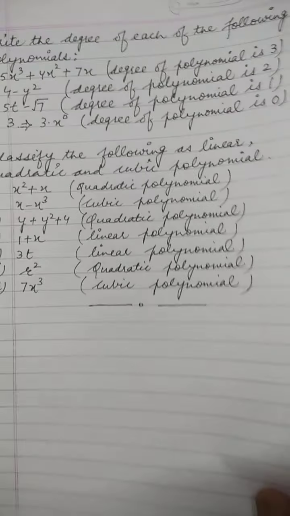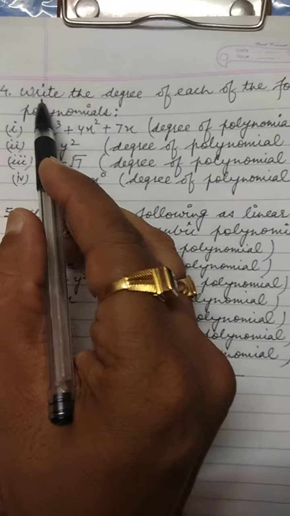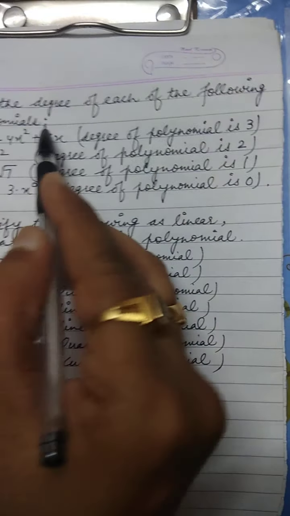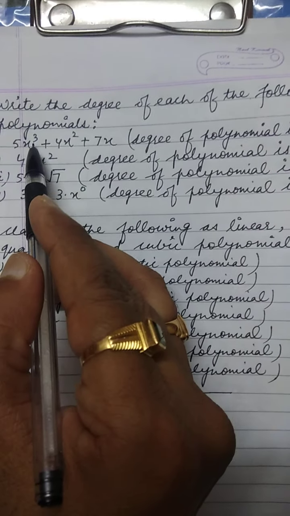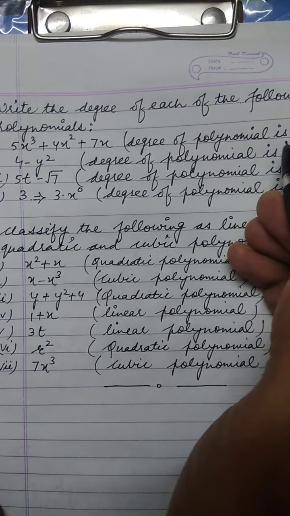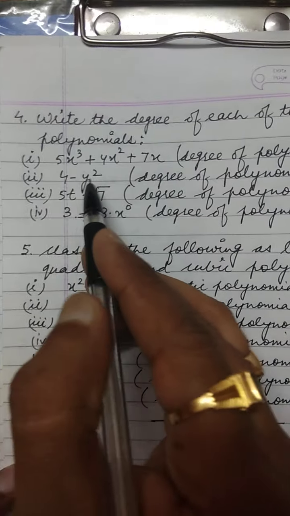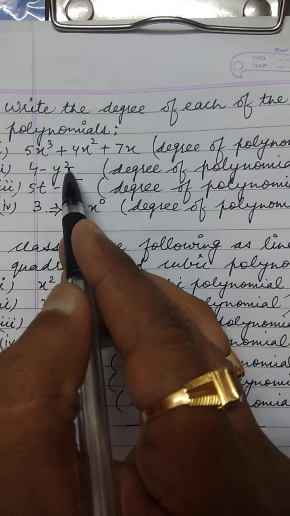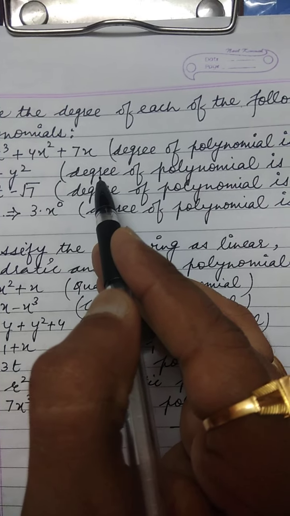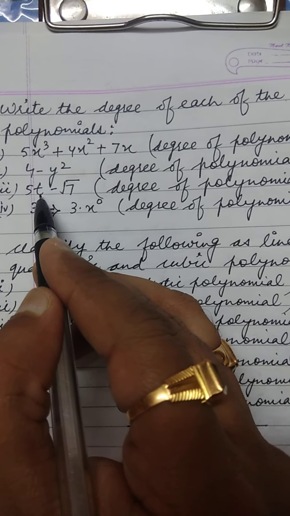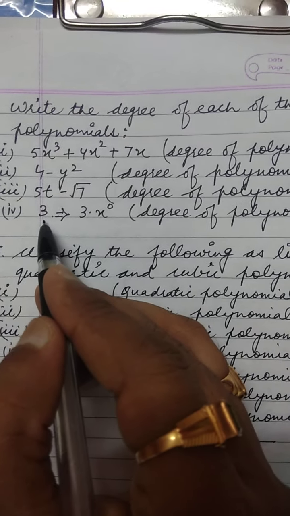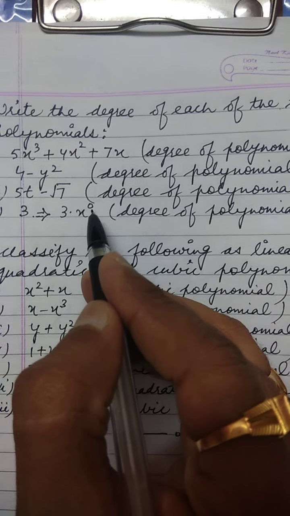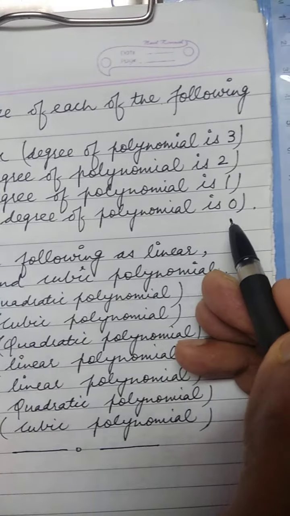Now coming to the fourth question of the same exercise, we have to write the degree of the polynomials. In the first part, you can see the highest power of the variable x is 3. So the degree of the polynomial is 3. In the second part, the highest power of the variable y is 2. So here the degree of the polynomial is 2. In the third part, the variable t has highest power 1. So it is a polynomial of degree 1. And in the fourth part, 3 can be written as 3x⁰. So here the degree of the polynomial is 0.